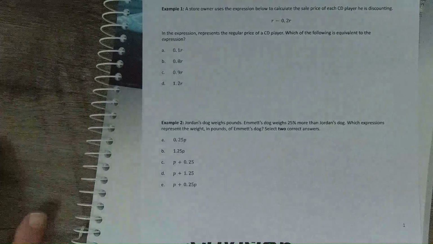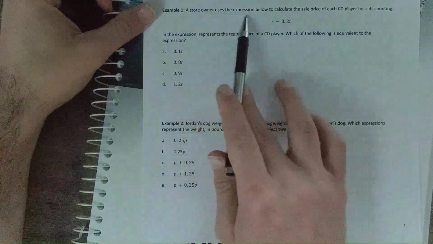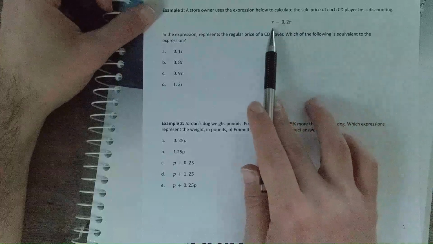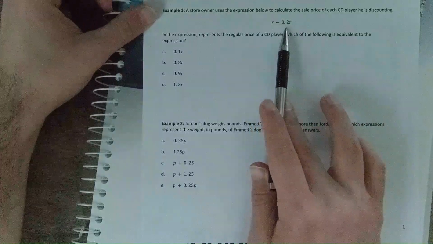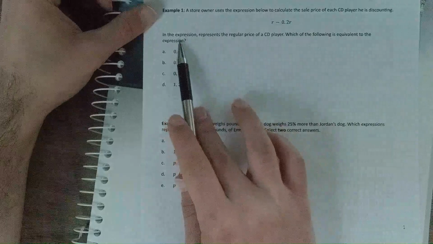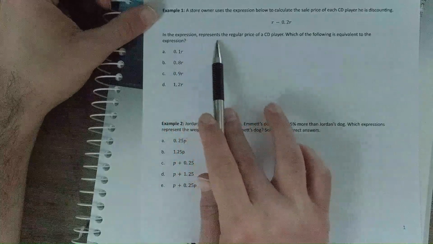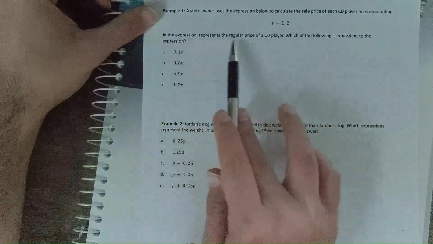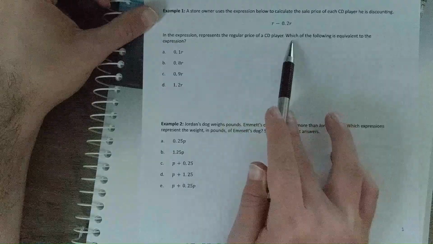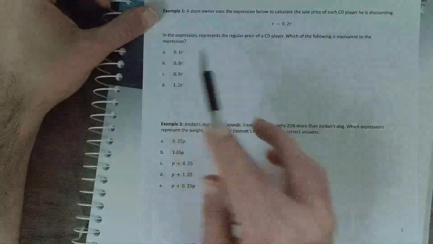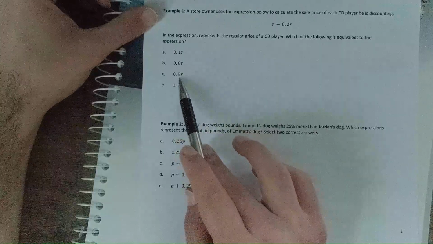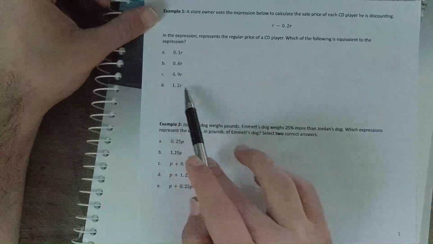All right, welcome everybody. So here we're going to do example 1 and example 2. In example 1, a store owner uses the expression below to calculate the sale price of each CD player he is discounting. We have R minus 0.2 times R, where R represents the regular price of a CD player. Which of the following is equivalent to the expression? We have 0.1 times R, 0.8 times R, 0.9 times R, or 1.2 times R.